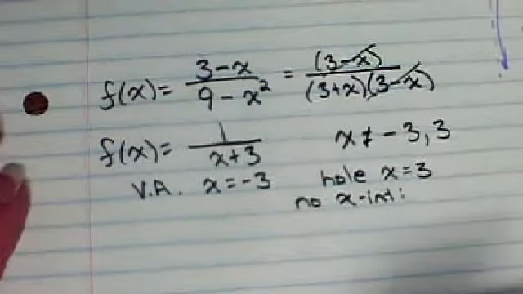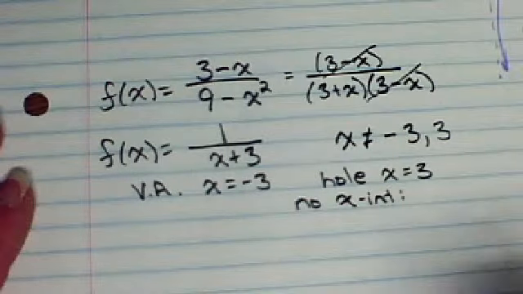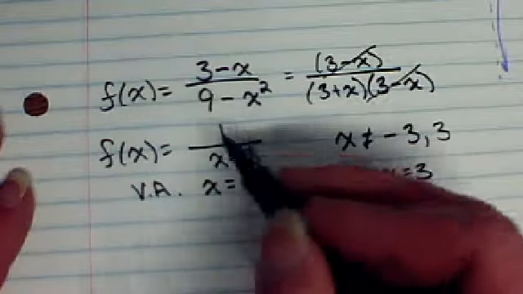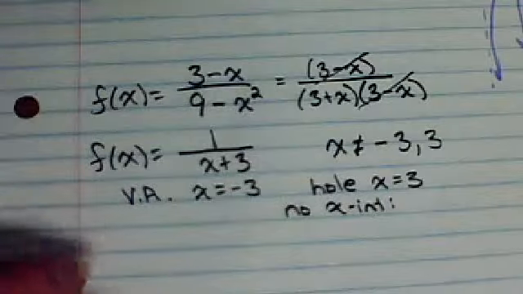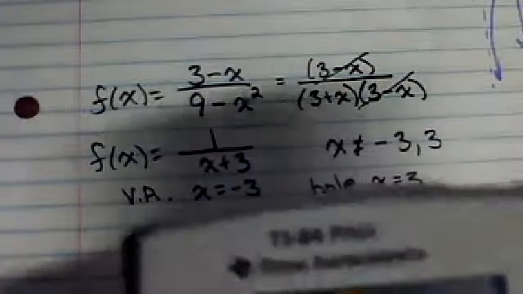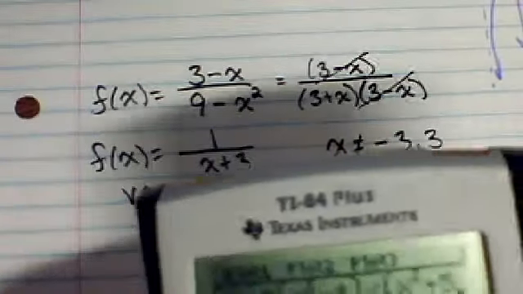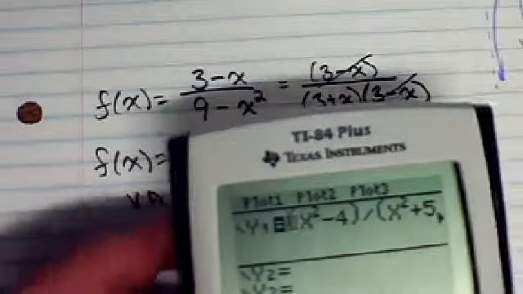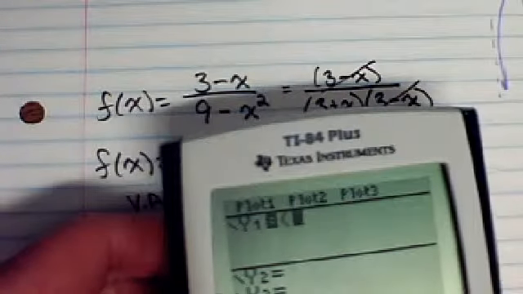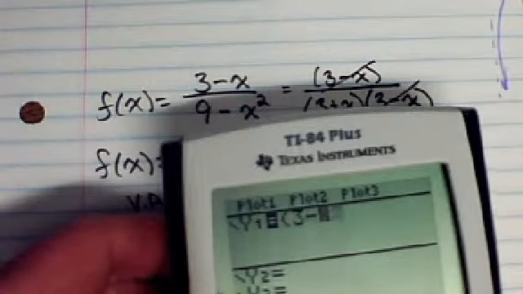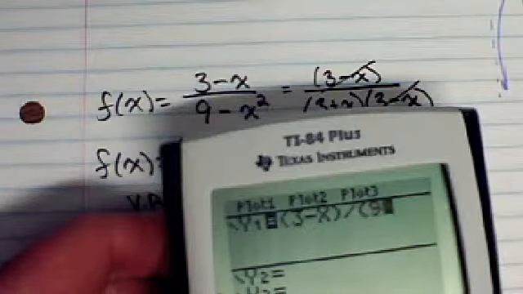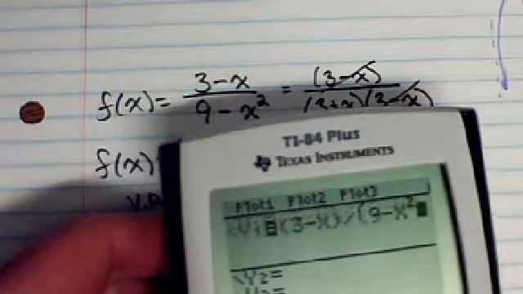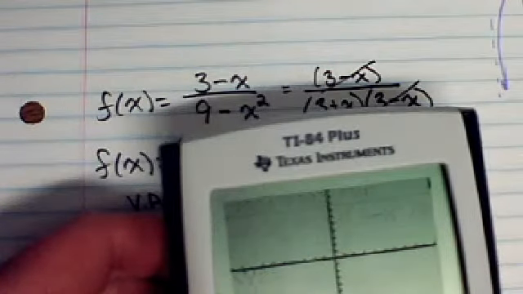What about my horizontal asymptote? Remember we said that it had to have the same degree. So we need to explore this one a little bit in the calculator. So I'm going to go back to my original function, and that was 3 minus x divided by 9 minus x squared. And let's take a look at the graph.